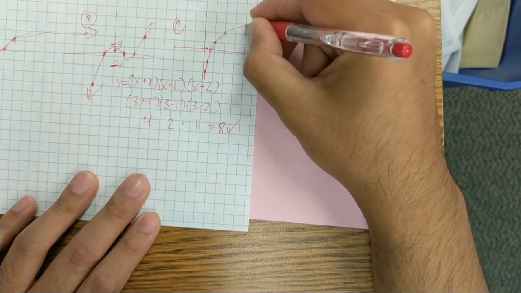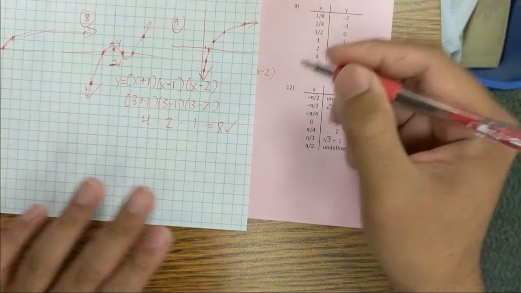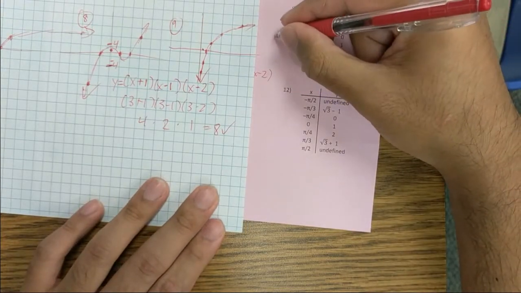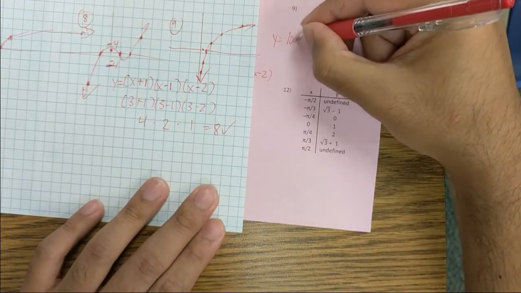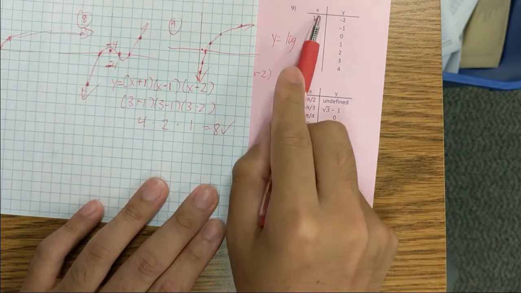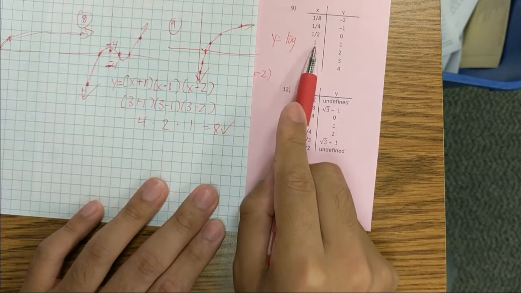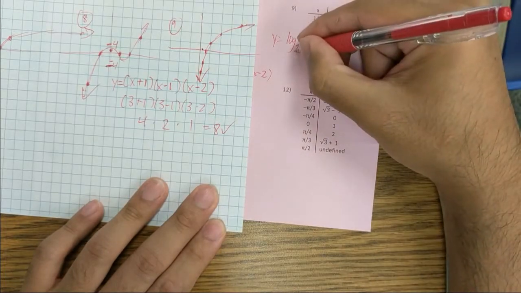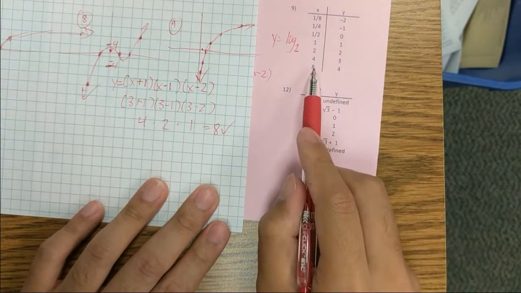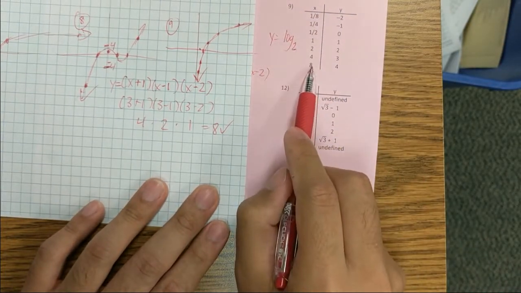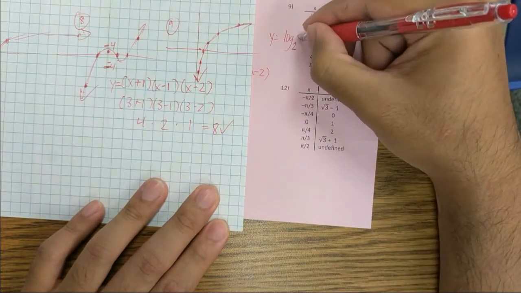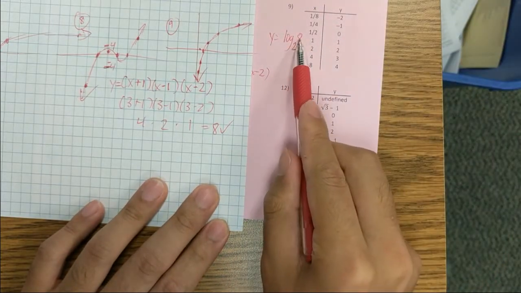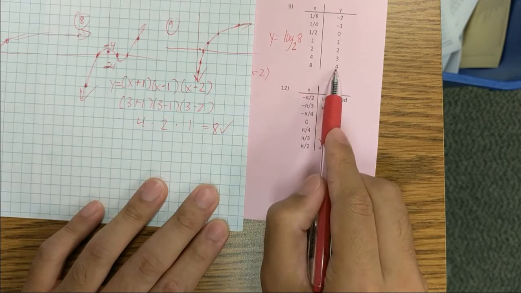Okay, so we've got a vertical asymptote, so it's looking logarithmic. Okay, looking at the x values, we're multiplying by 2 every time. 1 times 2 is 2, times 2 is 4, times 2 is 8. So it's probably going to be log base 2. So let's try 8. Log base 2 of 8. So 2 to what exponent equals 8? That'd be 2 to the 3rd power.